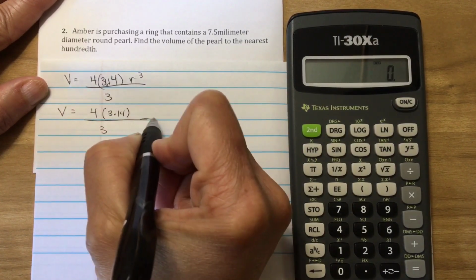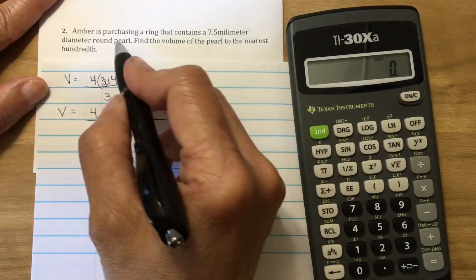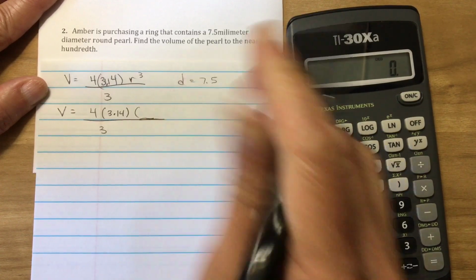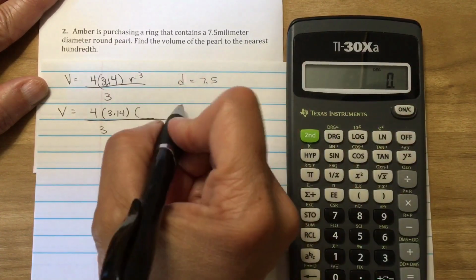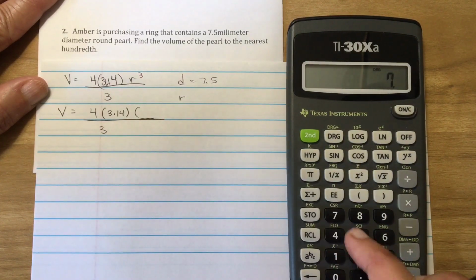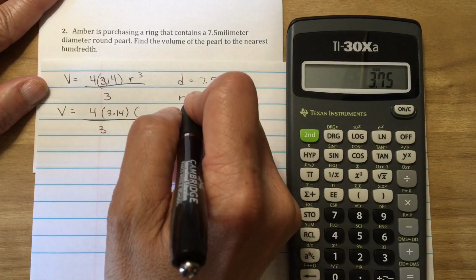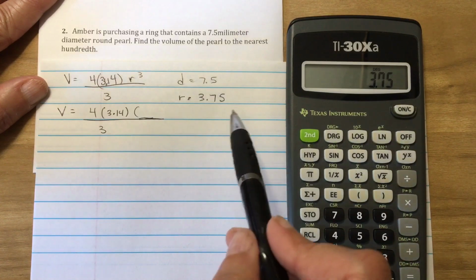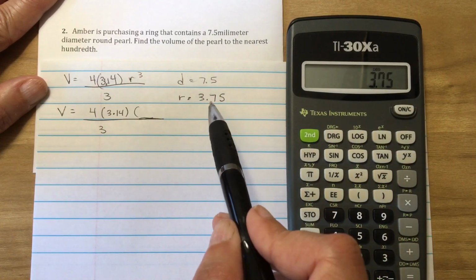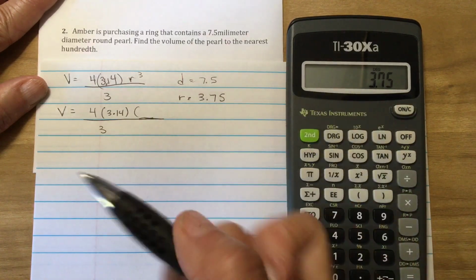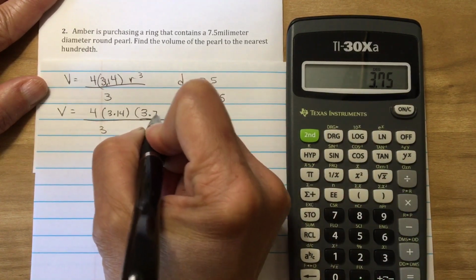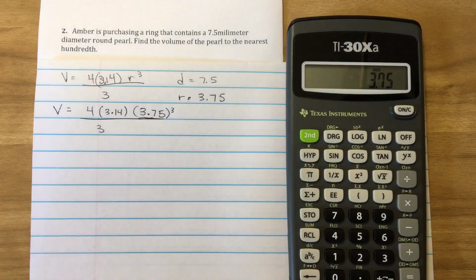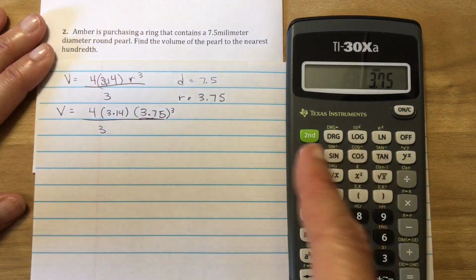4/3 pi. Now our radius, now when we're doing the radius here, it gives us the diameter. So it says the diameter is 7.5. If you're not sure what half of that is for the radius, then go ahead and divide that 7.5 by 2. And notice you already are getting a number to the nearest hundredth here. Once it starts getting longer, because when we multiply this times itself, it's going to get even longer. I don't want you to round until the very end. Let the calculator do all the work. So the next step here, we need the radius times the radius times the radius.